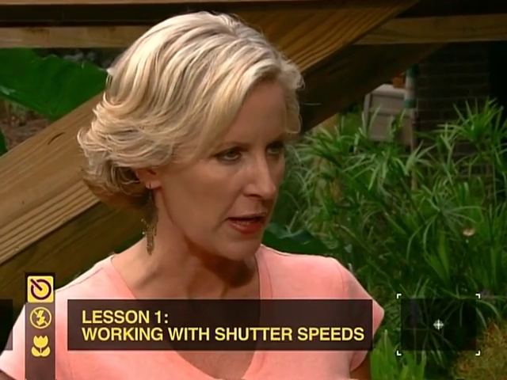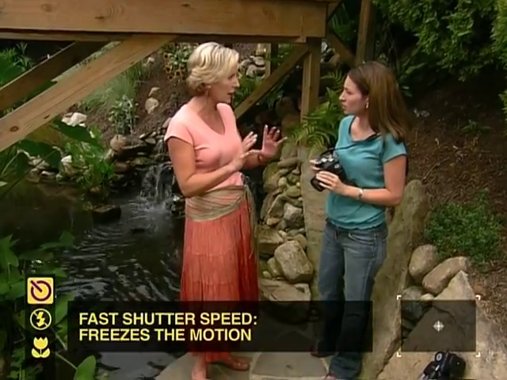Okay, let's start with using a fast shutter speed. A fast shutter speed is typically, say, 250th of a second or higher. By using a fast shutter speed, it will capture the water in midair, freeze it right in action, so you'll see all those little droplets.